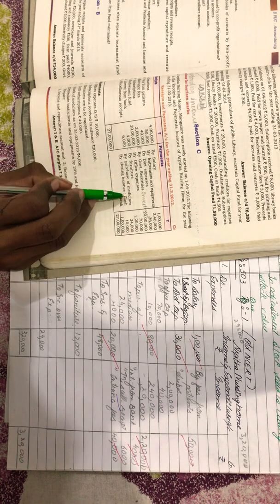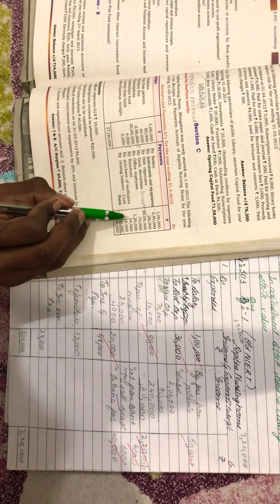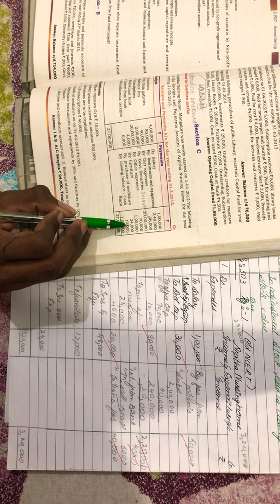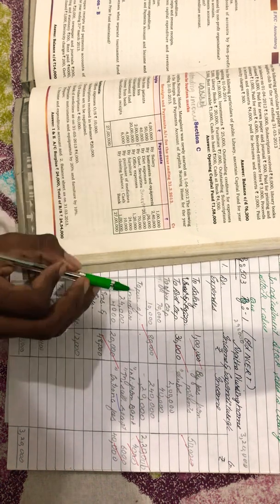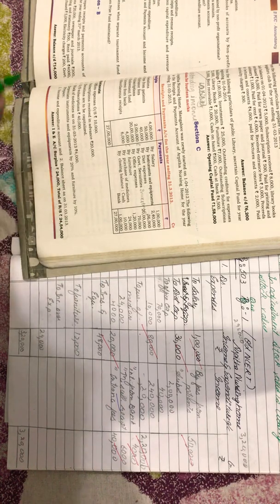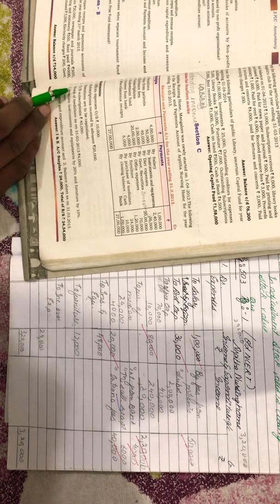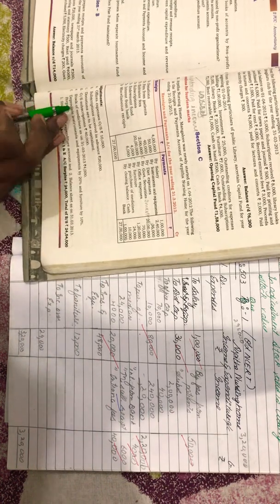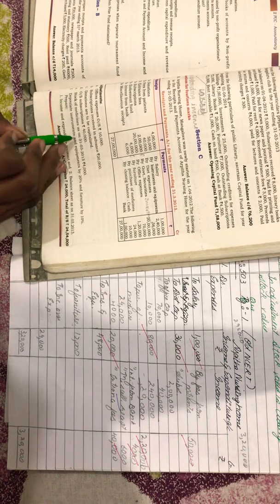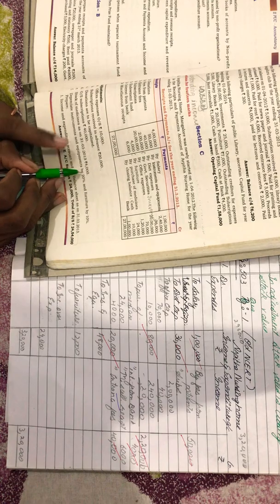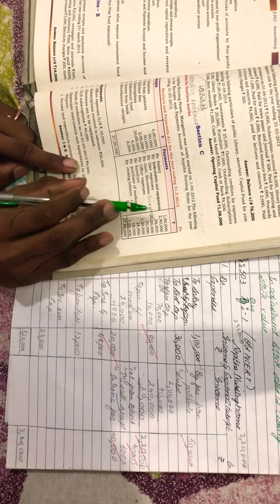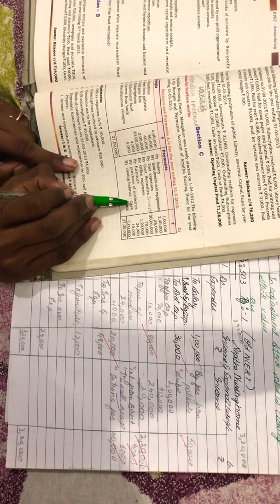Next one. By purchase of medicines. By purchase of medicines is how much? 24,000 mentioned in the question, right? By purchase of medicines is 24,000. But they have also given an adjustment we have in E. If you just check out, you can understand that the stock of medicines as on 31st March 2013 is rupees 4,000.